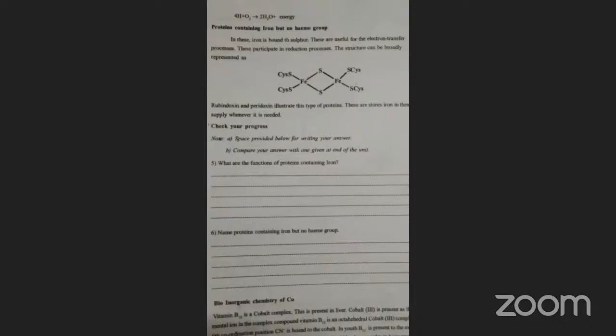Then rubredoxin and ferredoxin type of proteins. So these store iron in them and supply it whenever it is needed.